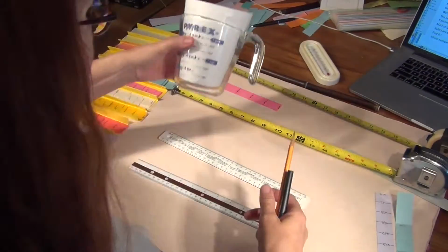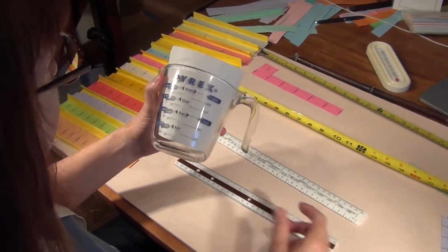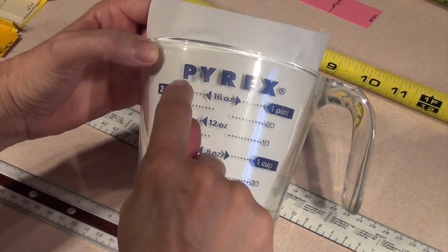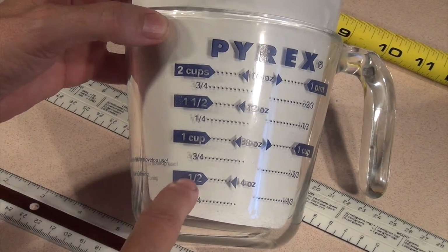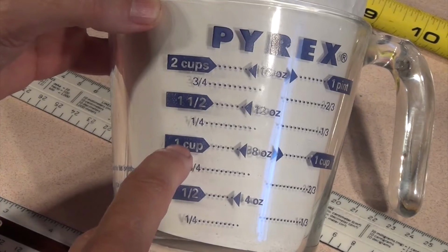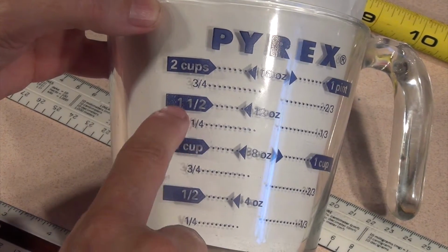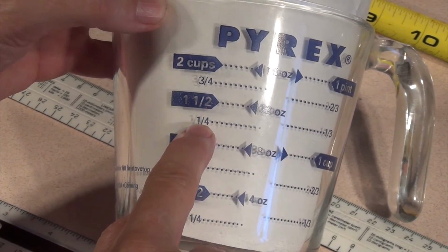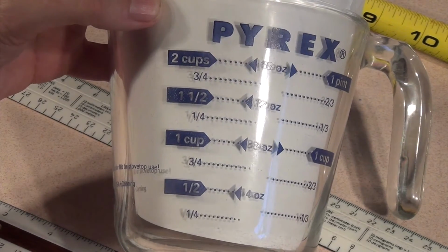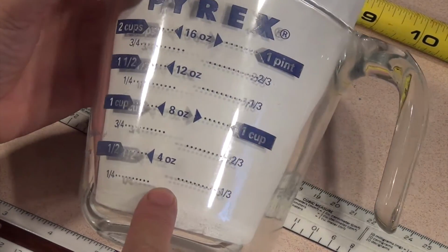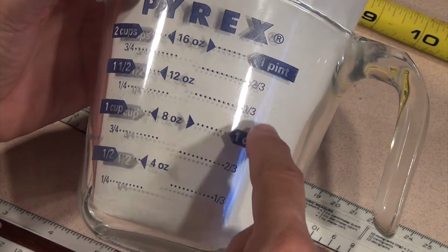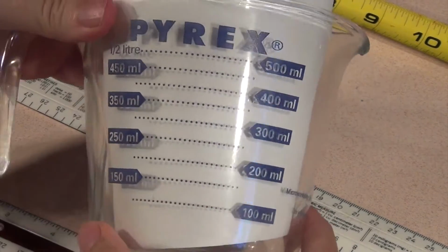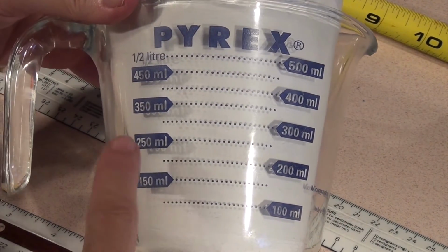Here's another thing you can probably find somewhere. If you know somebody who cooks, or if you have one at home, here's a measuring cup, and it's kind of marked like a number line. Notice that here's 1/4, 1/2, 3/4, 1 cup, 1 1/4, 1 1/2, 1 3/4, 2 cups. They're not very consistent because this says 1/4, but it really means 1 1/4. They also tell you ounces for the same marks, and pints, and here's thirds. Interesting. If you look on the back, it gives you some metric measurements in milliliters.